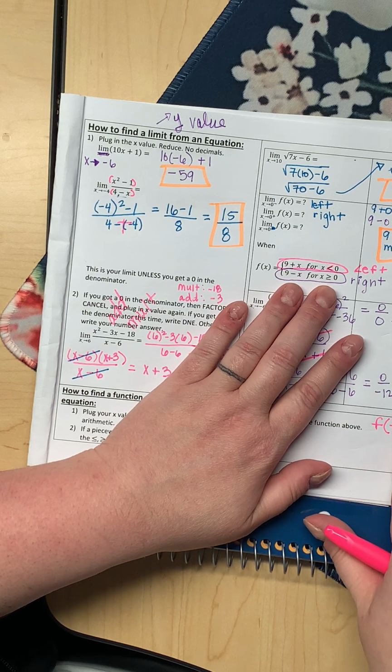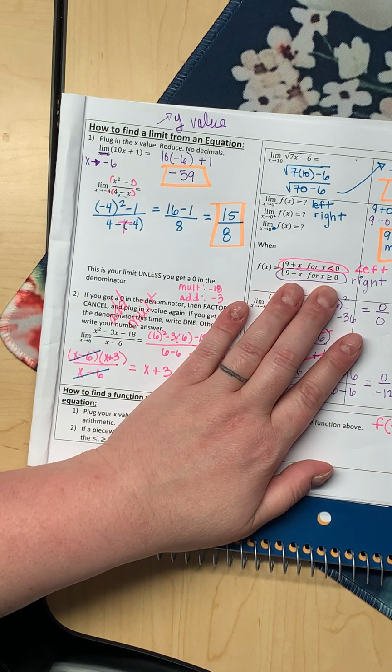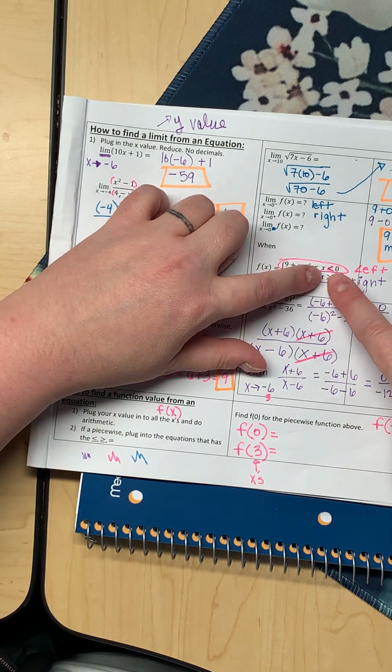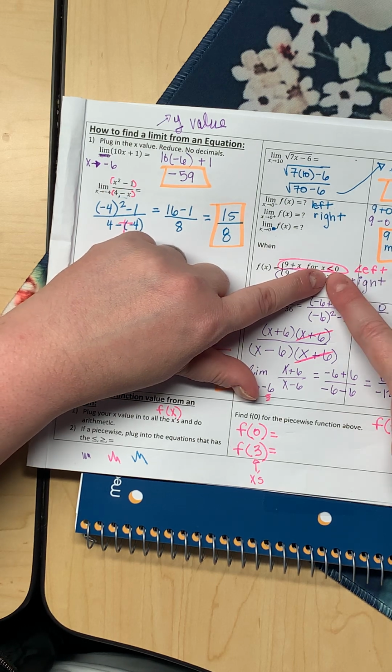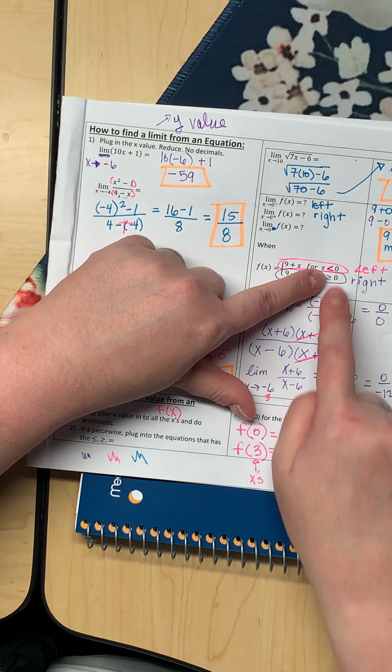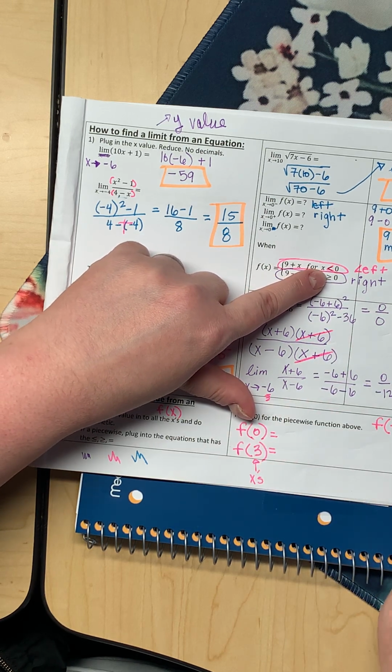Well, -2 is to the left. Or it's that x less than 0 up here. See how it says x less than 0? And that means all the numbers to the left. Well, -2 is to the left of 0. So it matches this x less than 0 requirement.